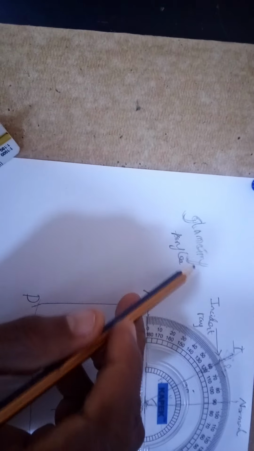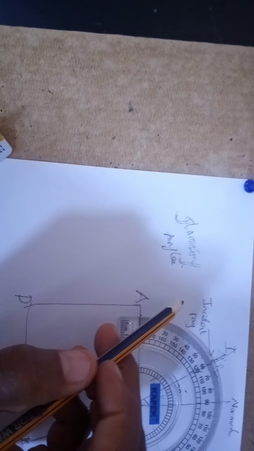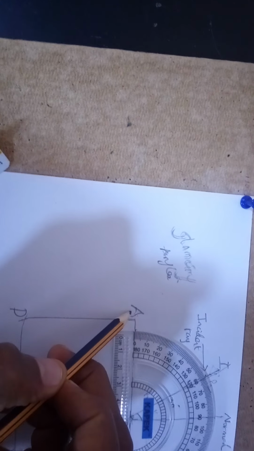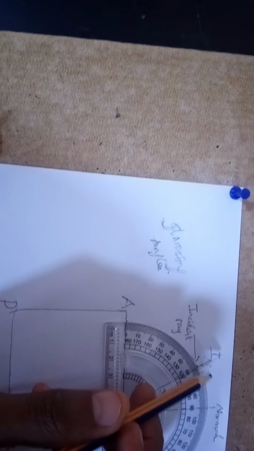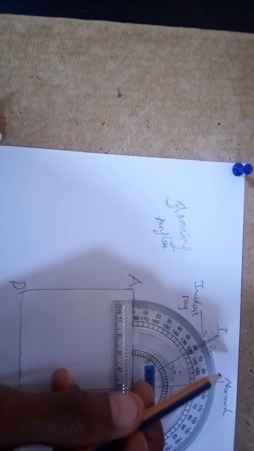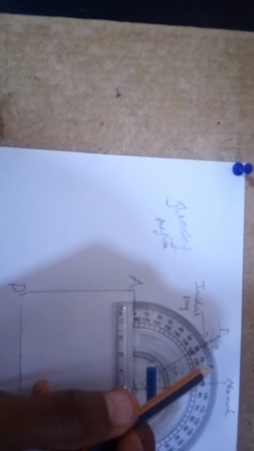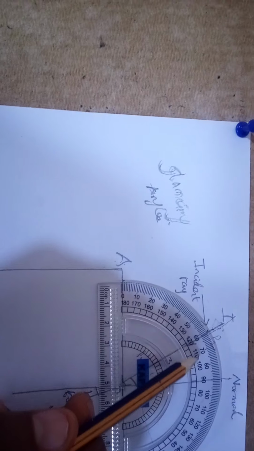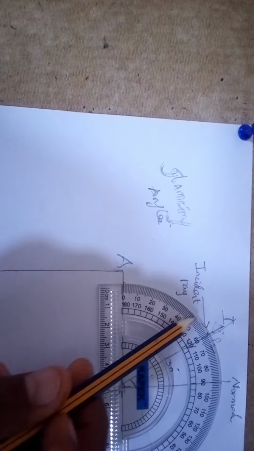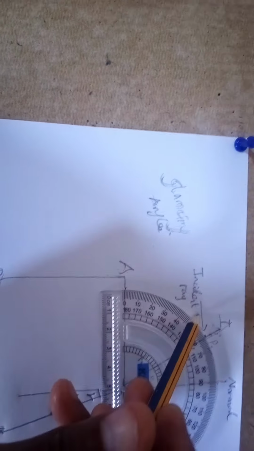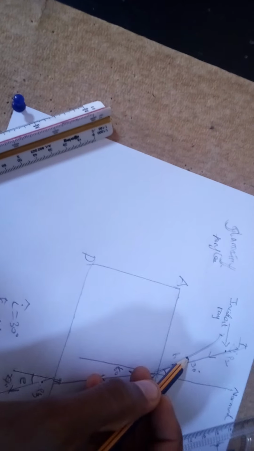Don't move from the A side, otherwise you'll be checking glancing angle, which is wrong. Except when the examiner says measure glancing angle, then you move from A to the normal. But if you are looking for angle of incidence, you are moving from the normal to A. So for your 40 degrees, your 90 becomes your 0: 0, 10, 20, 30, 40. You put a dot at that mark, then draw it to the normal. So this is your second arc, 40 degrees.